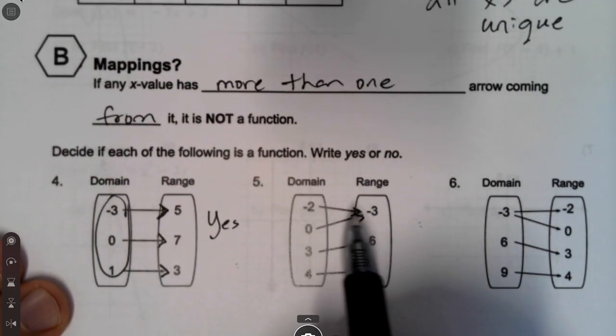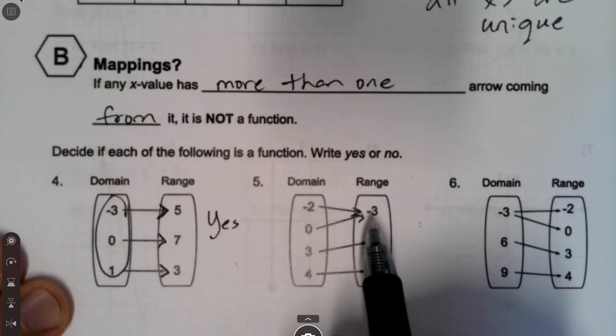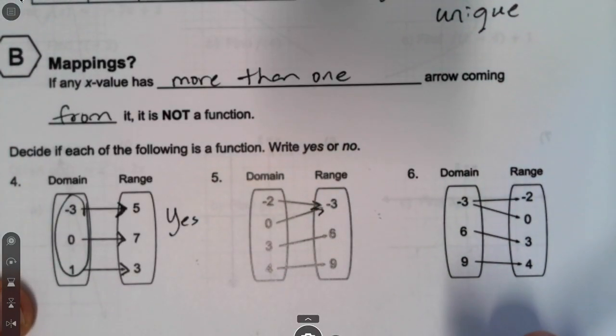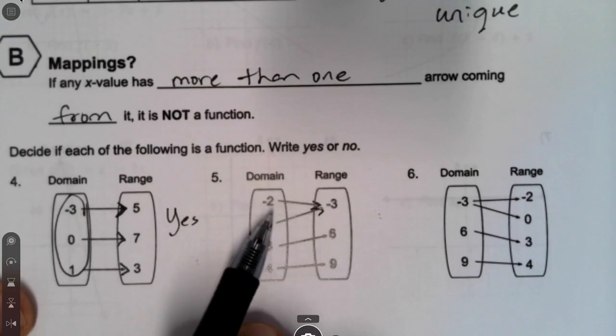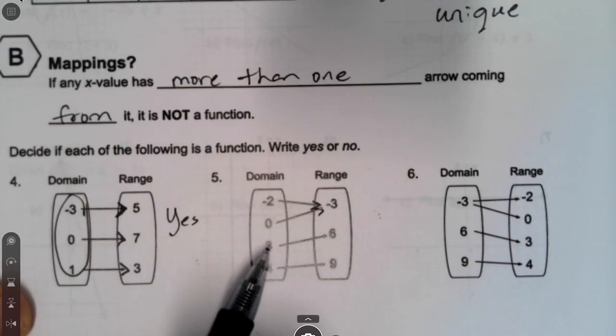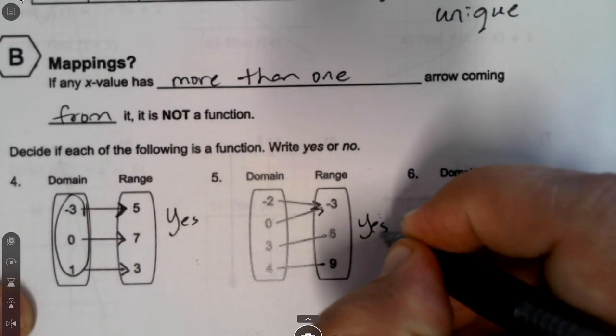Because we look here, we see there are 2 arrows pointing to -3, but that's in the range, that's a y value. And y values are allowed to repeat. It's fine for a y value to show up more than once, just x's can't show up more than once. So we look at all the x's, -2, 1 arrow, 0, 1 arrow, 3, 1 arrow, 4, 1 arrow. So yes, this is also a function.